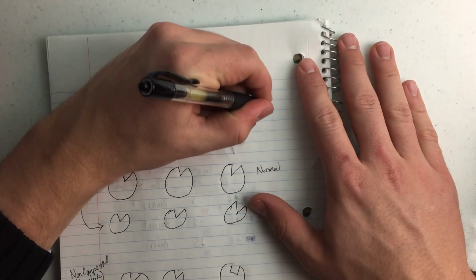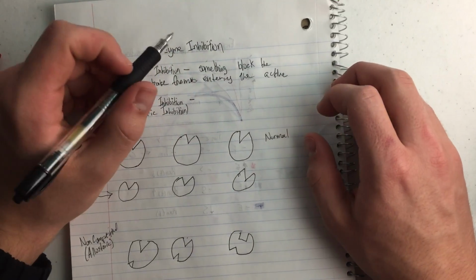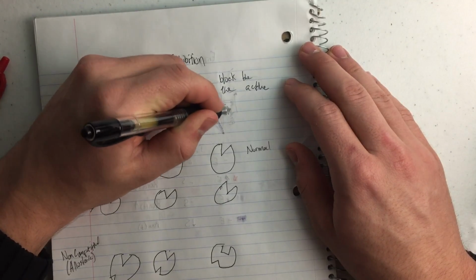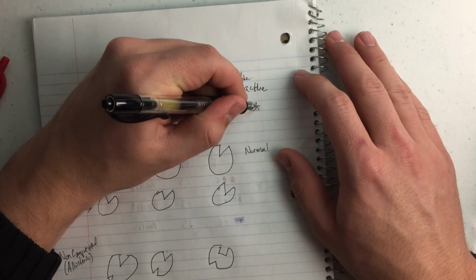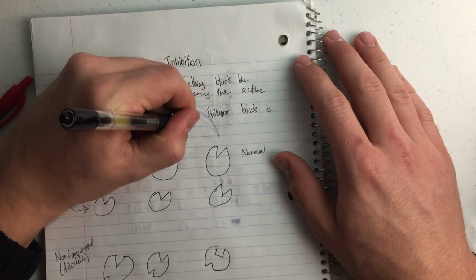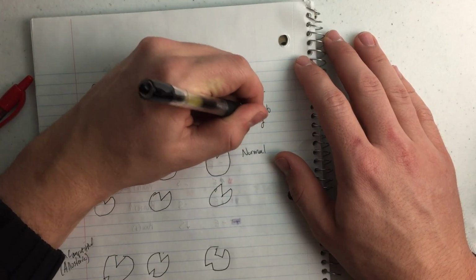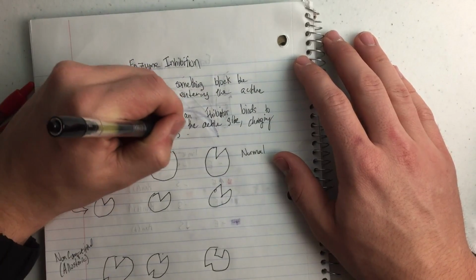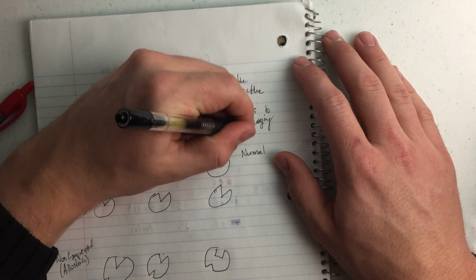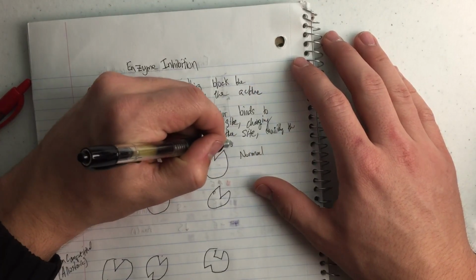And then I'm going to illustrate both of them down below. Non-competitive is when an inhibitor binds not to the active site, but somewhere else, changing the shape of the active site, causing the substrate to not fit anymore.